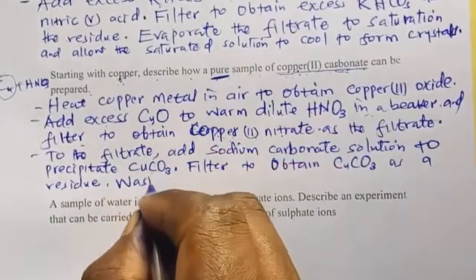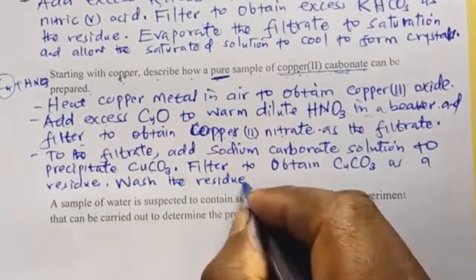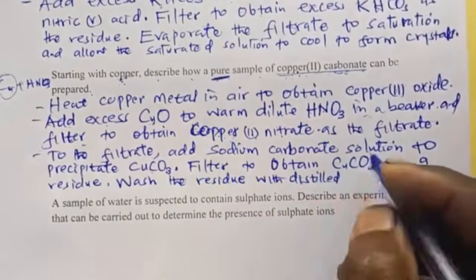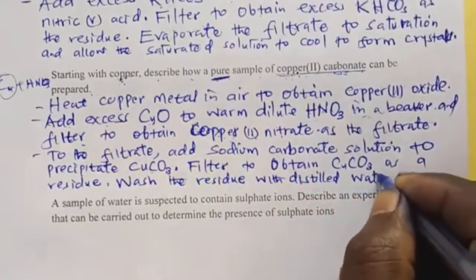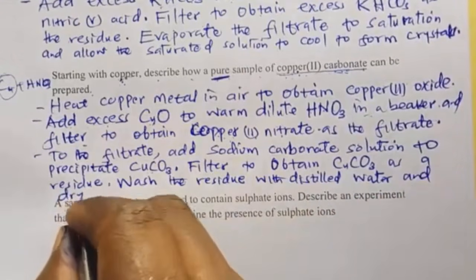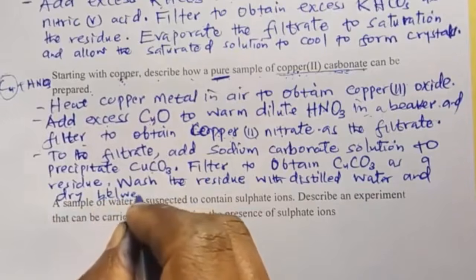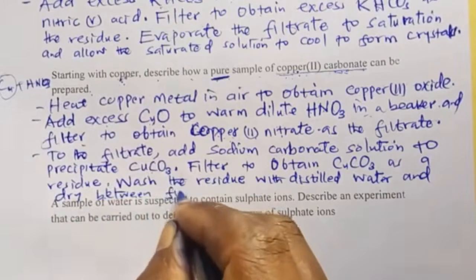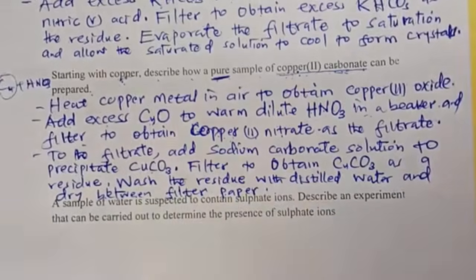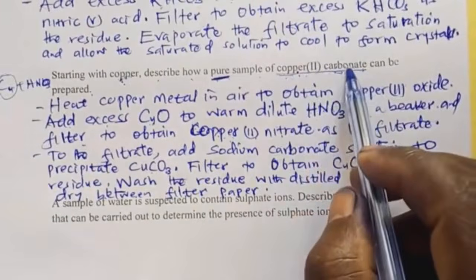Then wash the residue with distilled water, and then dry between filter paper. So up to that point you have prepared copper 2 carbonate.